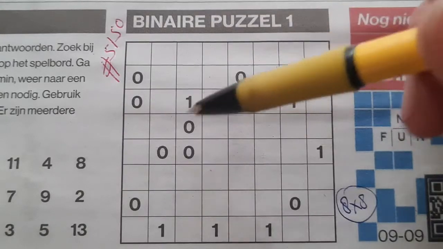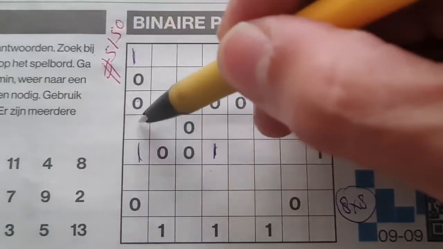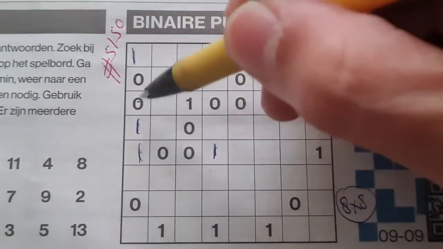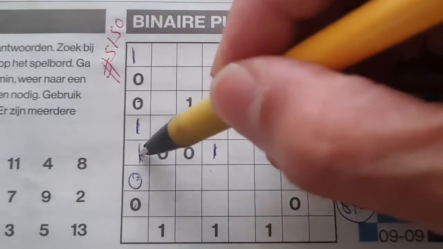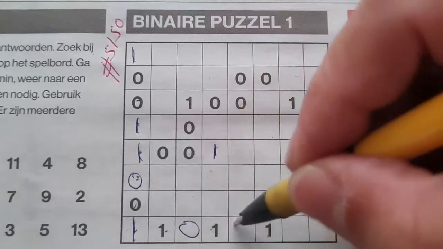Let me see. Double O, here one, there one. Double O, here one, there one. Double one, here no, there no. Double O, here one, there one. 4 ones we have here, so the rest are O's.